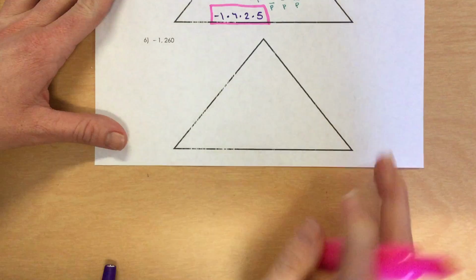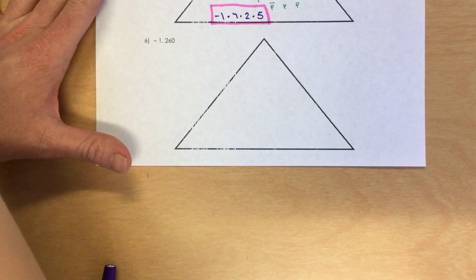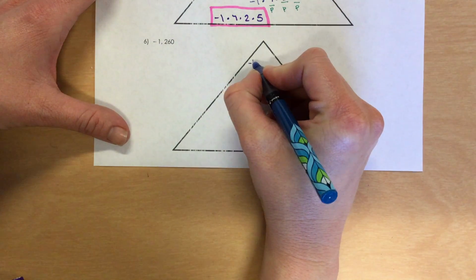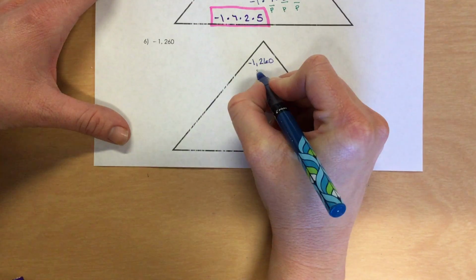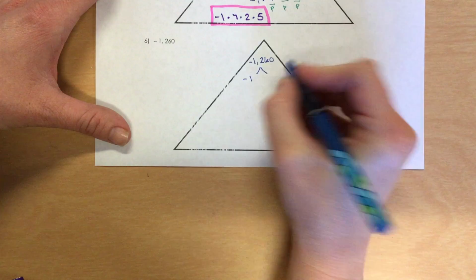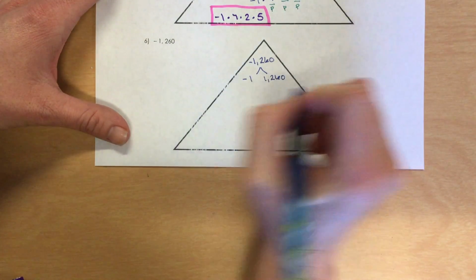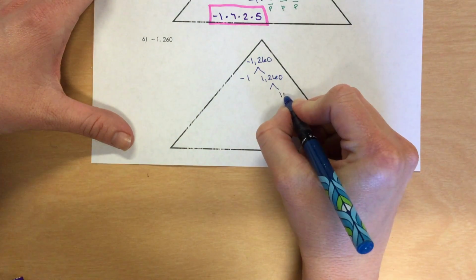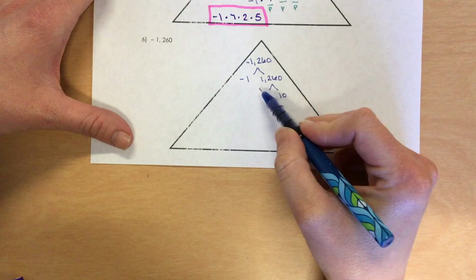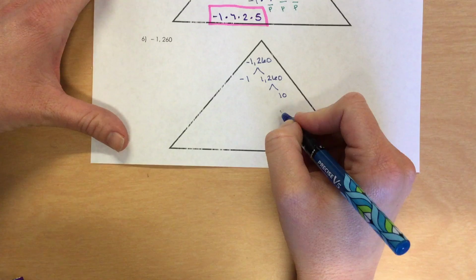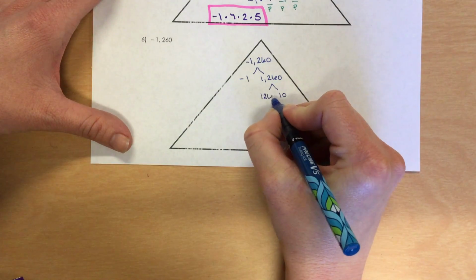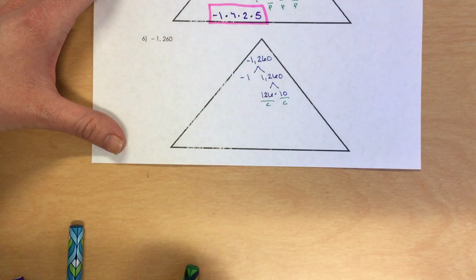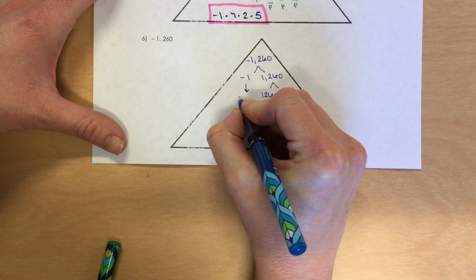All right. Okay, last one. Now we have negative 1,260. Bigger number, guys. Okay, but we know that if I have a negative, let's go ahead and make it easier on ourselves. We have a negative 1, and then we have 1,260. I have a 0 at the end, so I know that I'm going to have a factor of 10. I know 126 times 10 will give me 1,260, so 126 is going to be our other number. Okay, we know this is composite and composite. Don't forget to bring down your negative 1.